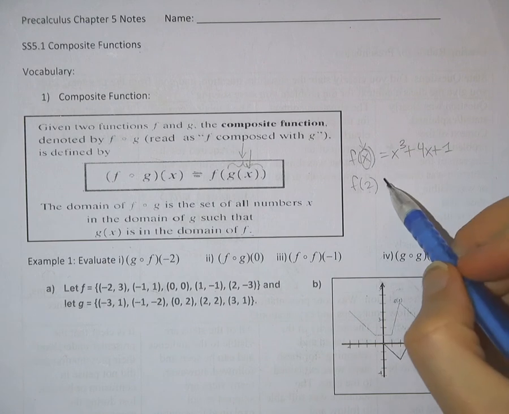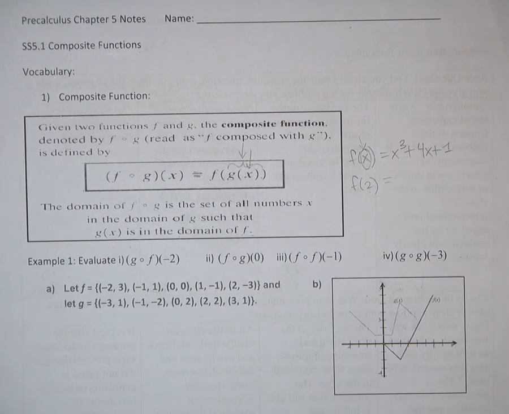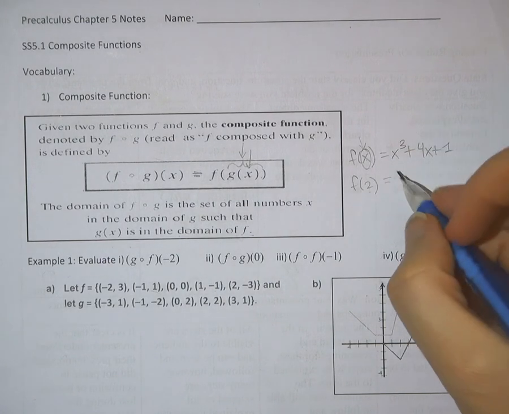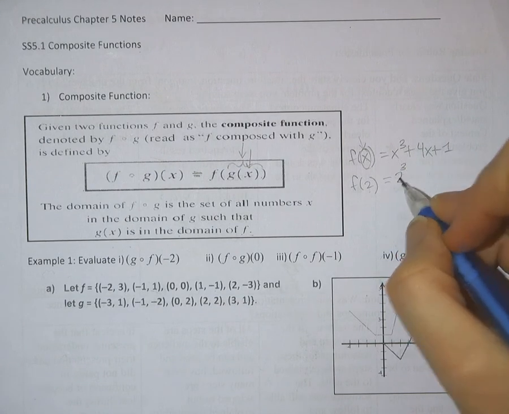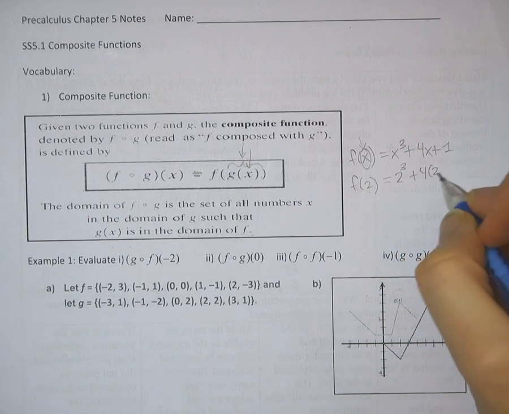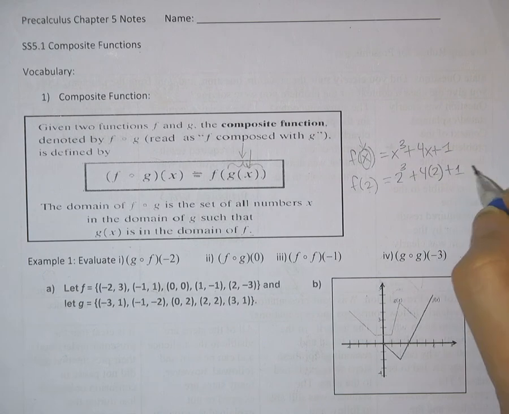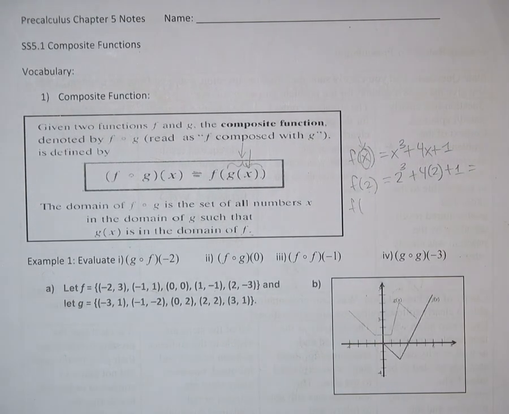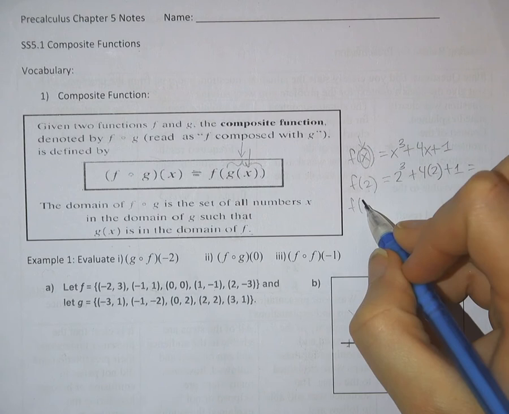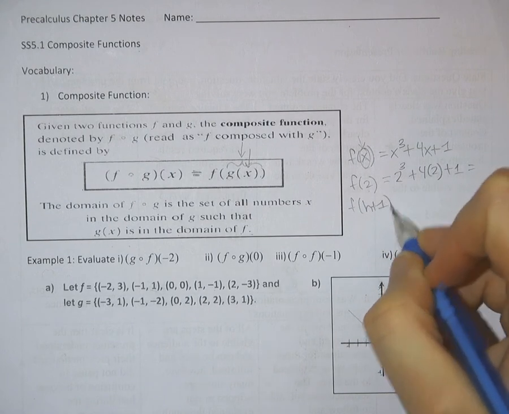So if I wanted to find f of 2 of this function, I would replace every x value with a 2. So this would become 2 cubed plus 4 times 2 plus 1, and I would end up with some number. Same would apply if I wanted to plug in a different variable. Let's go with a little bit more complicated instance. What if I wanted to find f of h plus 1?